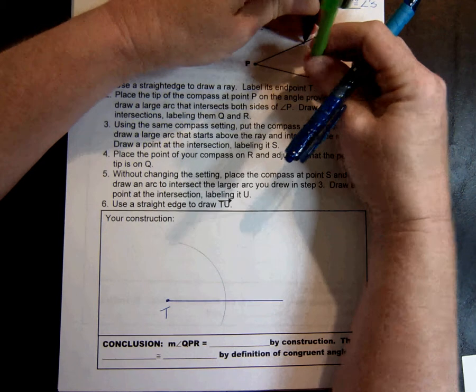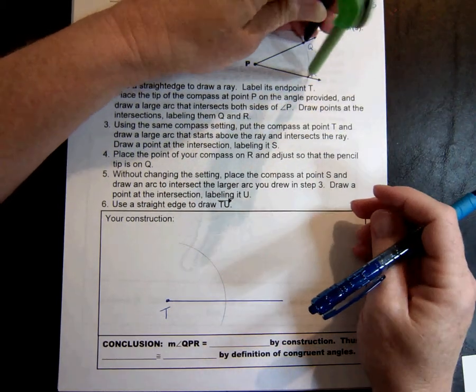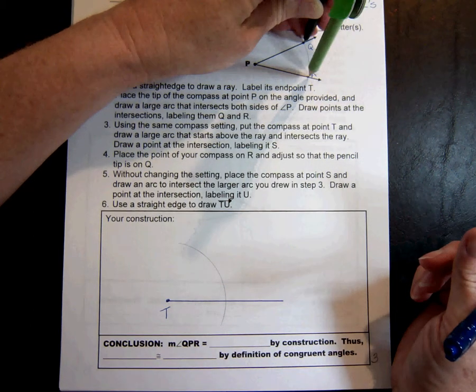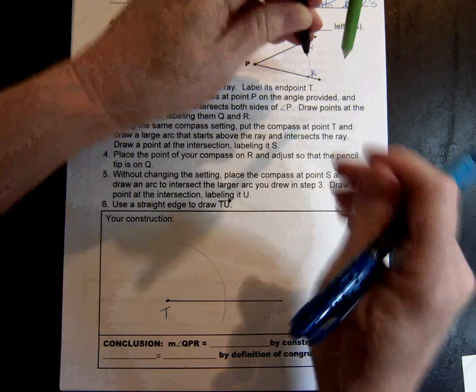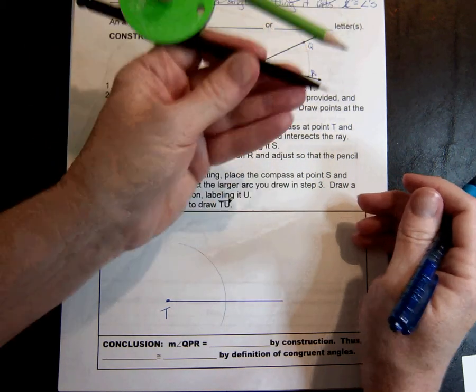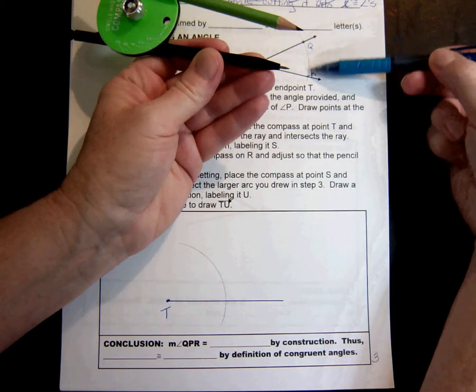you can either do it from Q marking R, you want to make sure it's the exact same measurement you're marking here, or you could have started your point at R and marked it at Q. You're just making sure that this distance from here to here is the same as this distance from here to here.